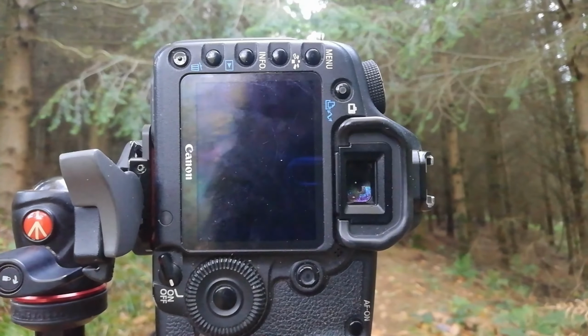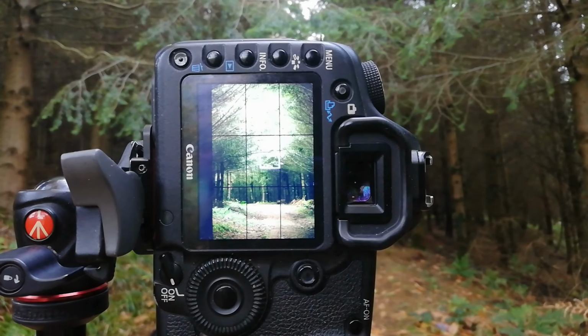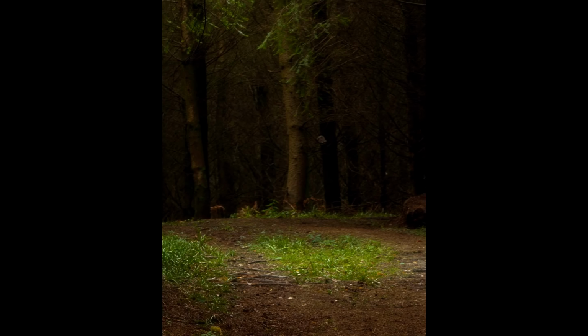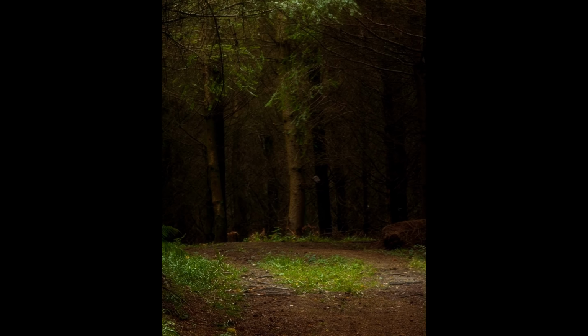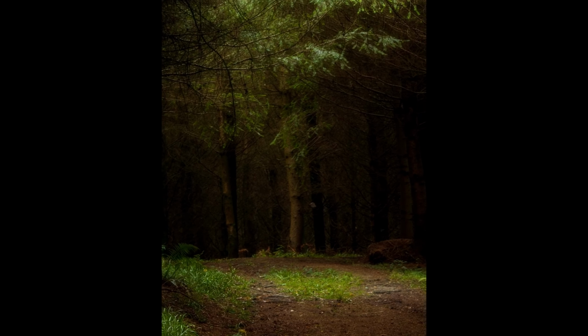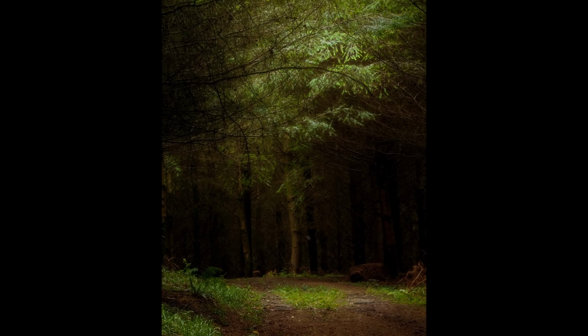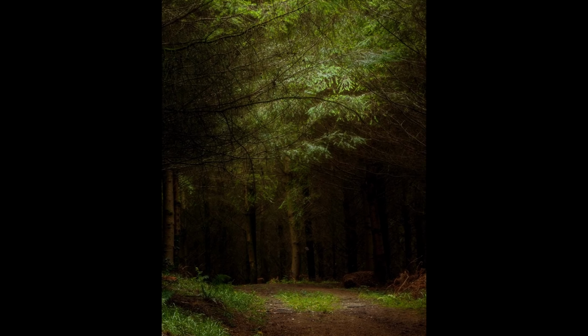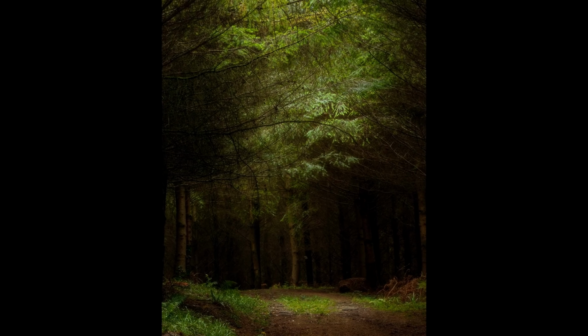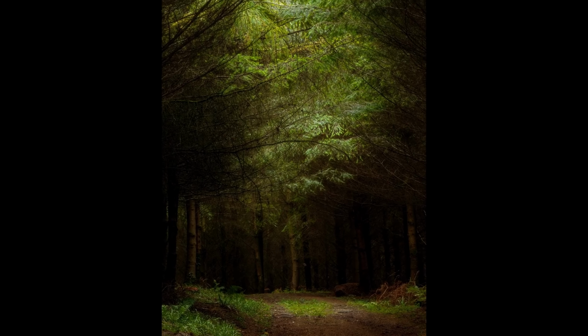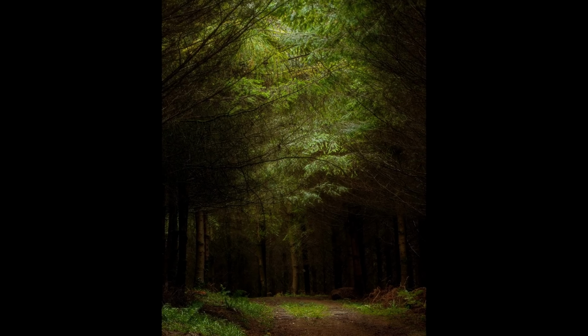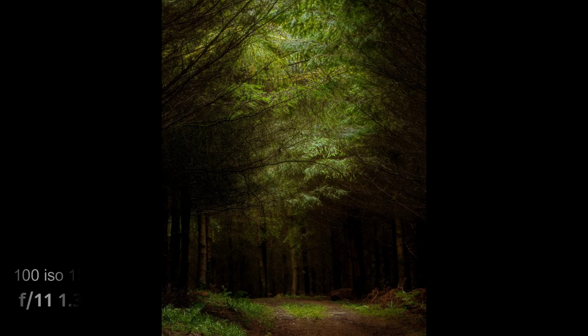Okay, well, I've got the image. It's 1.3 seconds. So let's have a look at that one. This one turned out much better. It's a much simpler shot to take, to be honest with you. I think the eye draws you through the path to that single stump and then up through the light. That's kind of what you want to achieve.